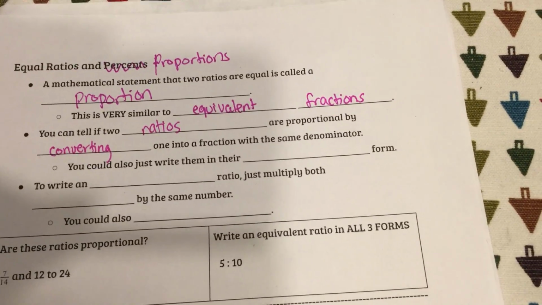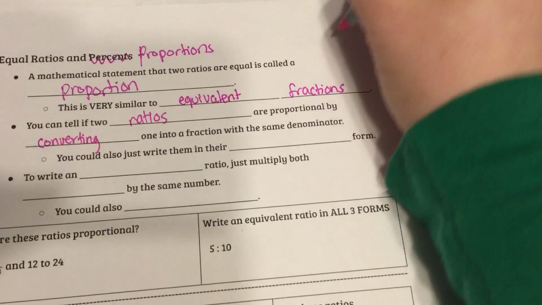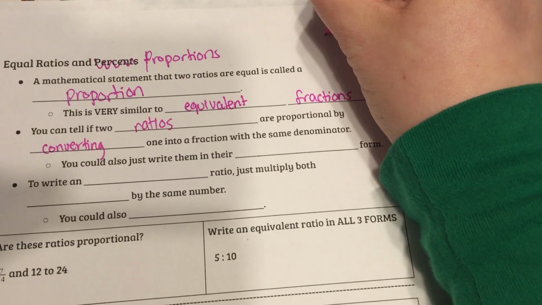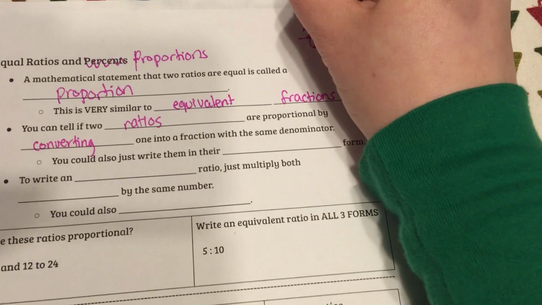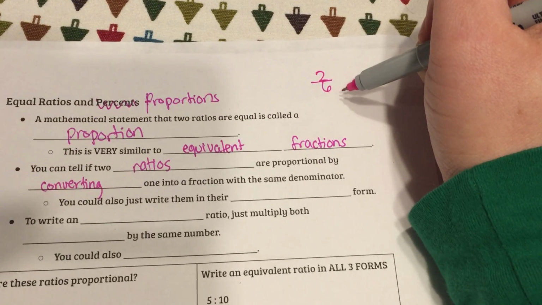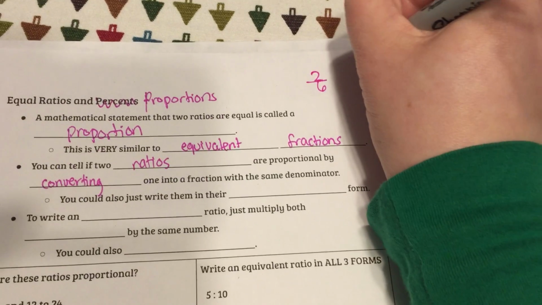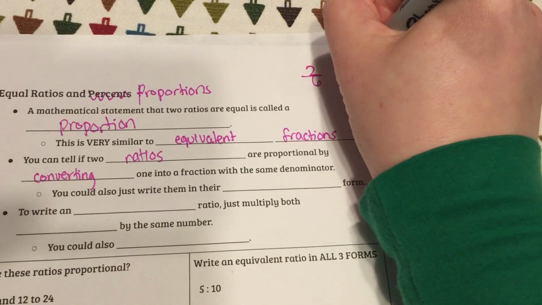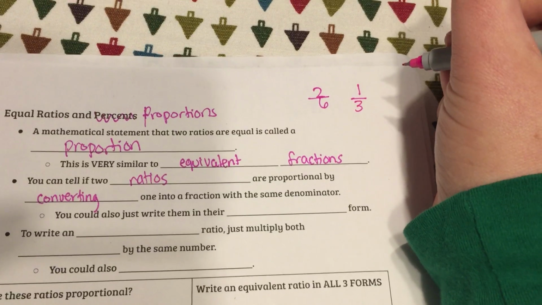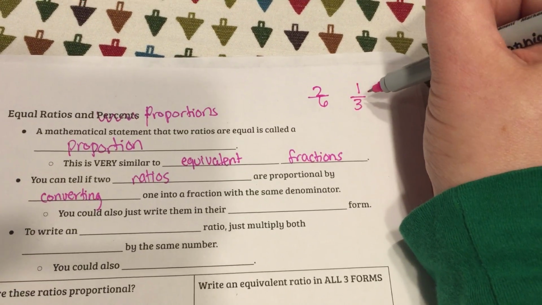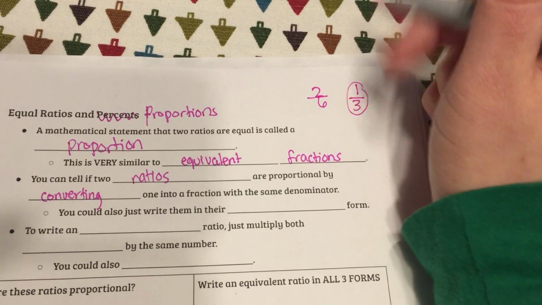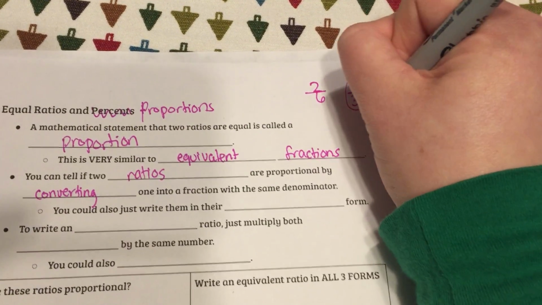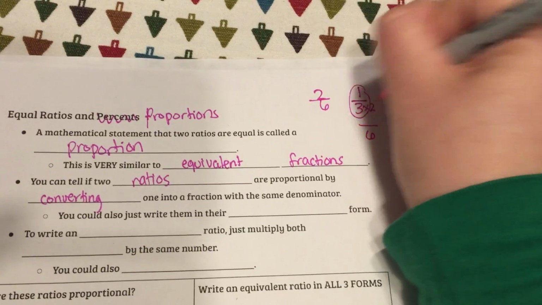So let me give you an example here. Yesterday we used, I had 6 waters for every 2 sodas. Or we'll do it this way: 2 sodas for every 6 waters. If I had 1 soda for every 3 waters, is that going to be the same? Well, to do that, I have to change one of my fractions. Let's go ahead and change this guy. I want him to have the same denominator as him. So I'm going to multiply him by 2, which gives me 6. Whatever I do to the bottom, I've got to do to the top.